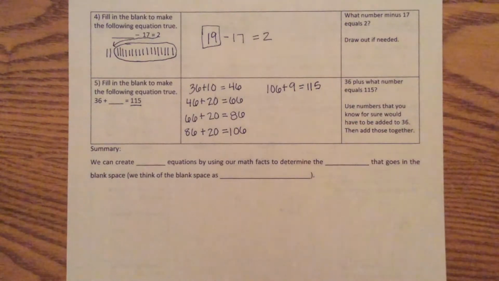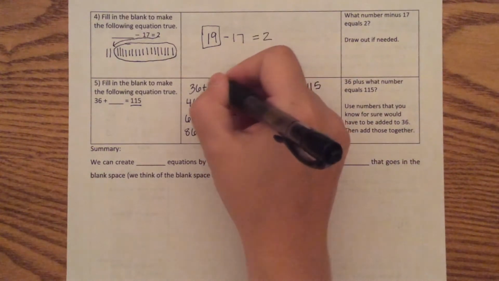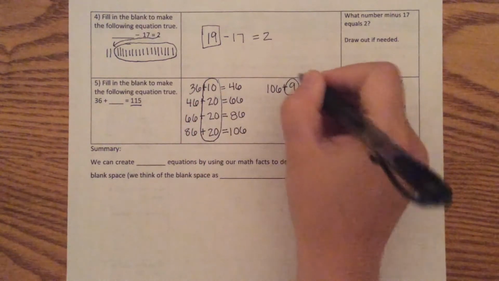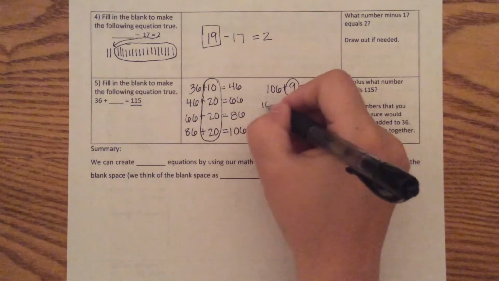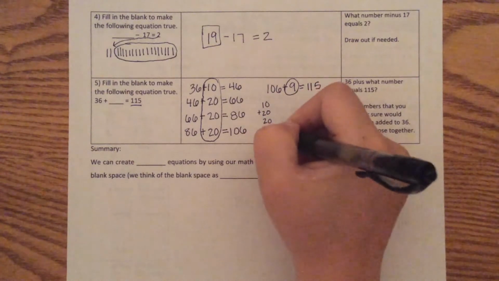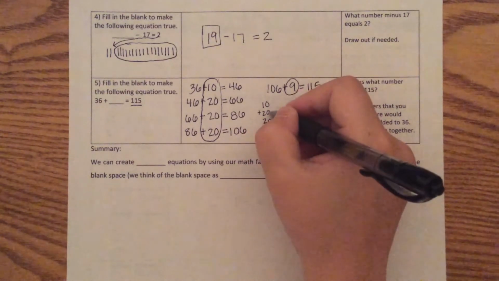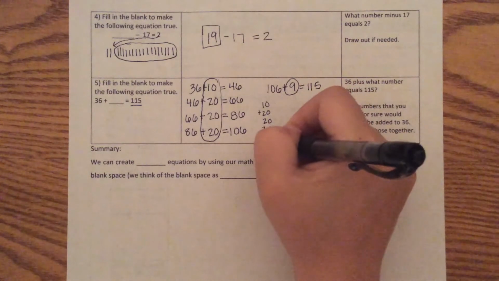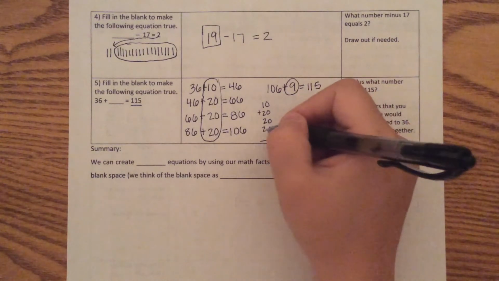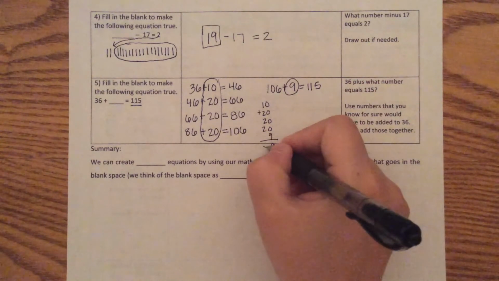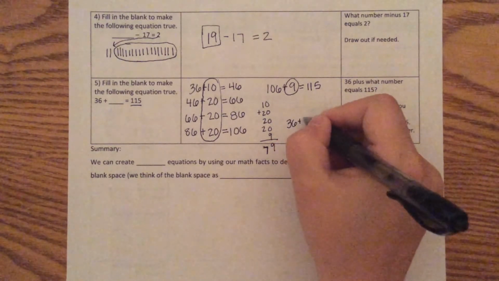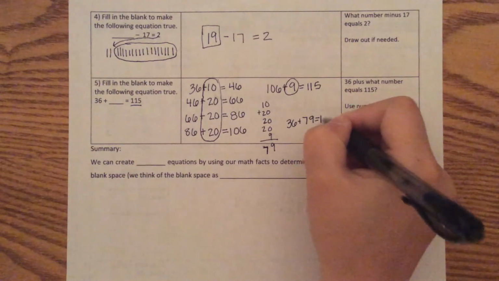So what I'm going to do now is I'm going to take all these numbers that I just added on, along with this 9, and I'm going to add them together. So 10 plus 20 plus 20 plus 20 plus 9. So 0 plus 0 plus 0 plus 0 plus 9 is 9. Then 1 plus 2 is 3, plus 2 is 5, plus 2 is 7. So you get 79. So 36 plus 79 equals 115.